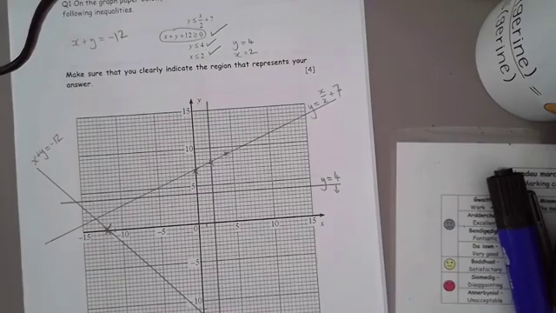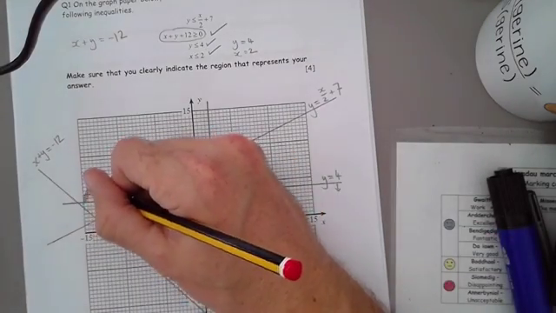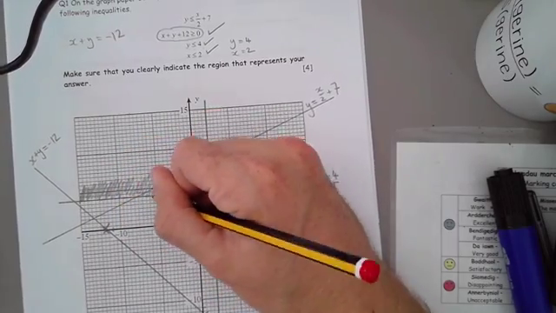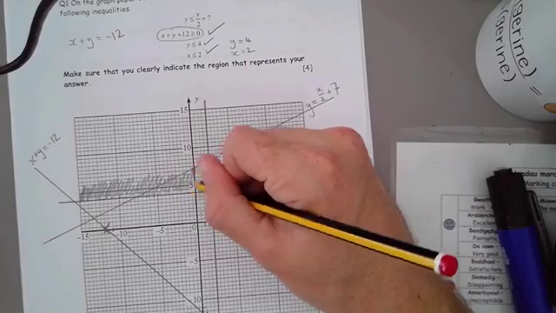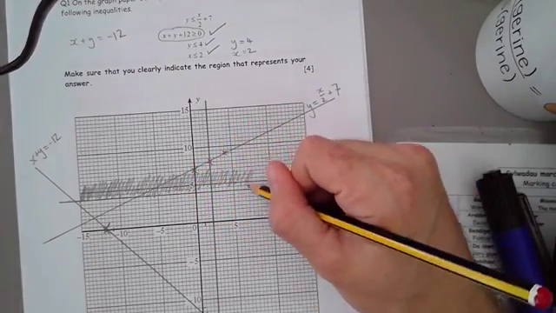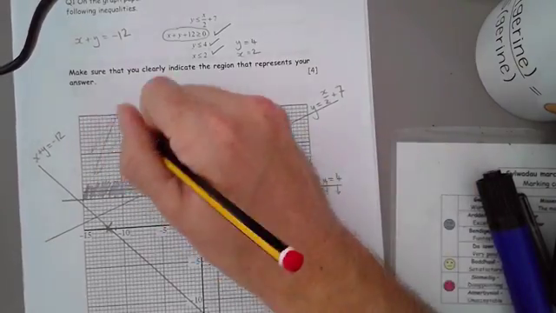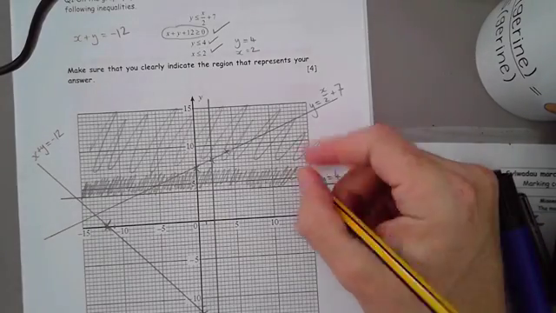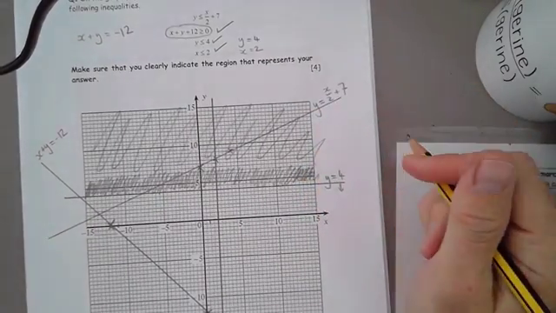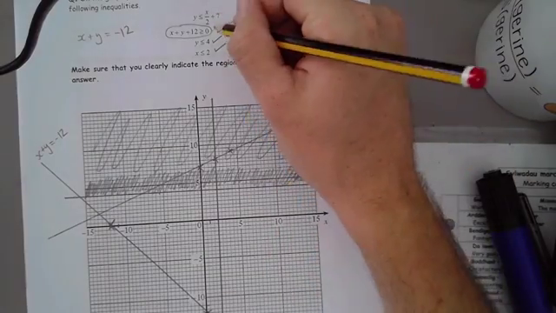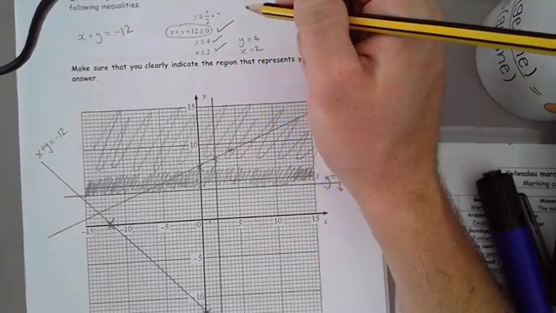out really nicely. Okay? Now when you're doing your shading, you don't have to pretend you're in one of Mr. Wicks's lessons and shade beautifully. It just has to be obvious so that you're not selecting that area. So I always go quite close up to the line, but once I've done this bit here, I'm going to end up going like that by here. Okay? So we've now not only drawn that graph, but we've also selected where we're interested in.